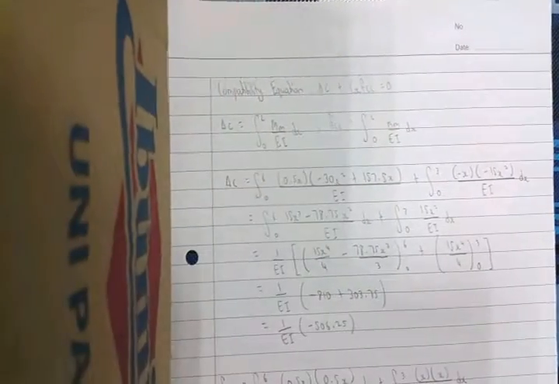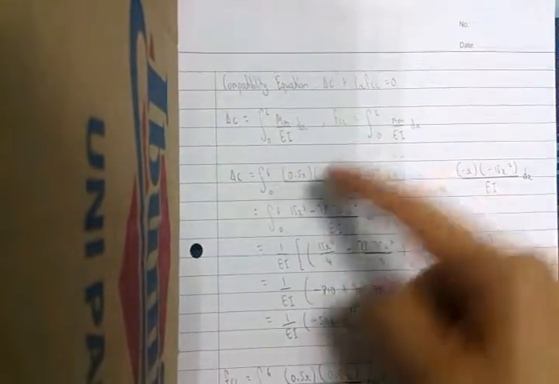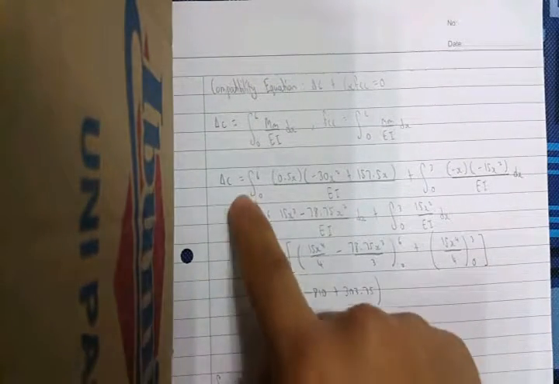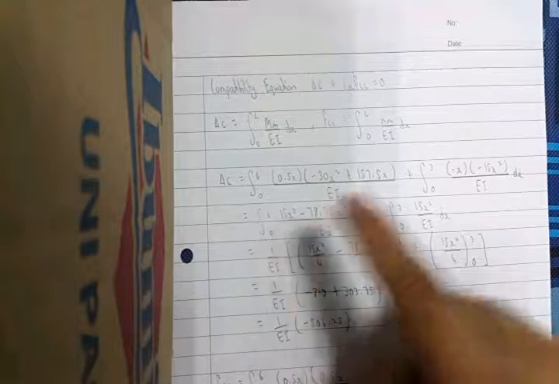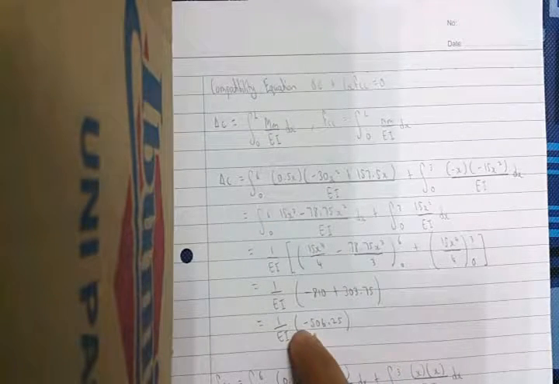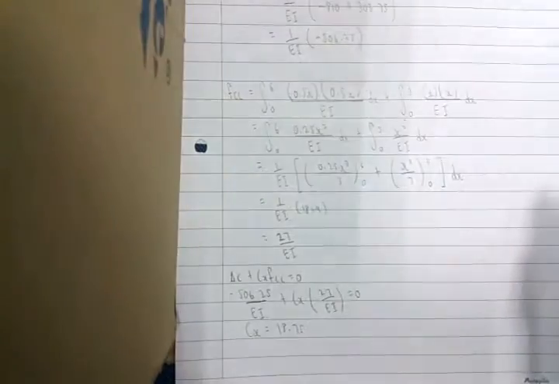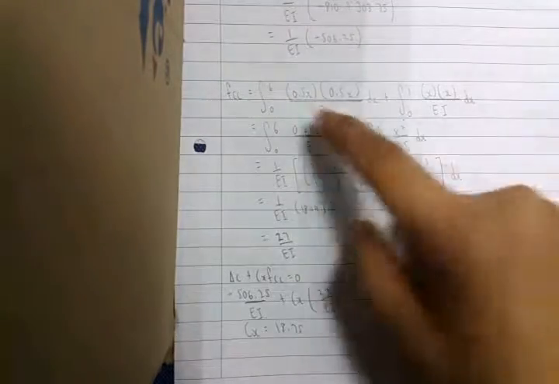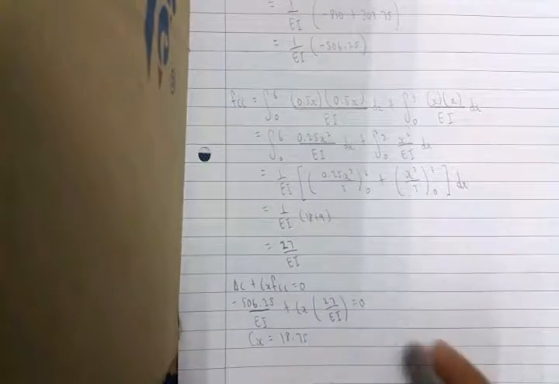For the next step, we're going to find delta C and FCC. Delta C is basically the values involving the actual load, and FCC is the values involving the virtual load. By using M1 and M2 from the actual load, we replace all the values in here, and in the end we'll get negative 506.25 over EI. And as for FCC, we use the M1 and M2 from the virtual load, and we substitute everything, and we'll get 27 over EI.